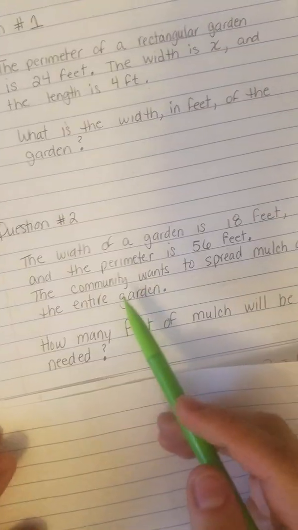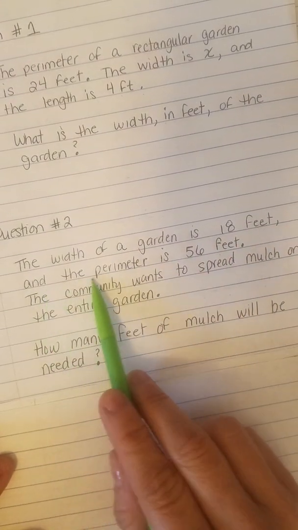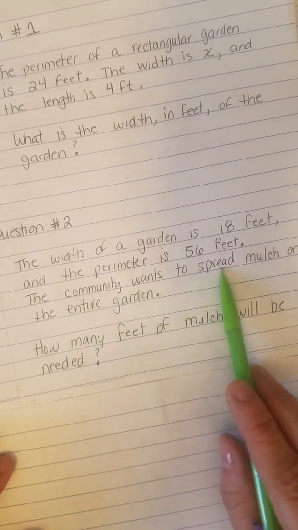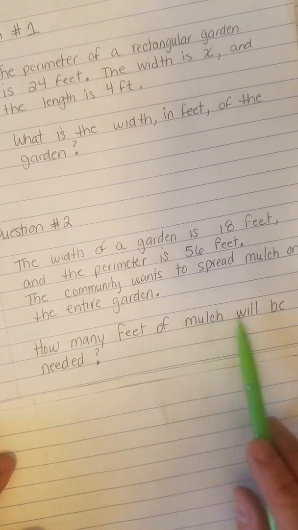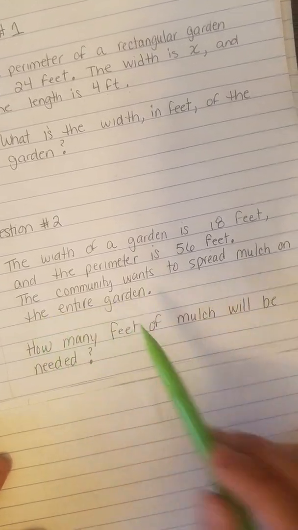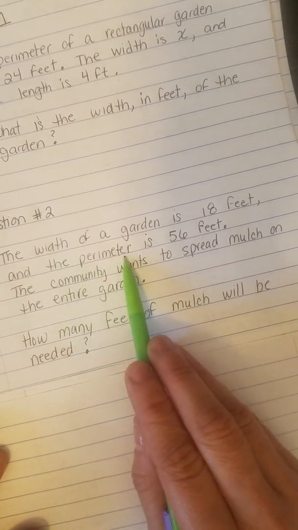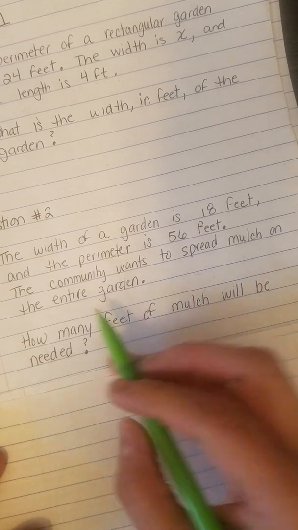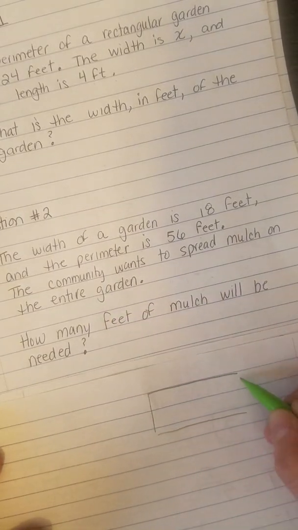It says, the width of a garden is 18 feet and the perimeter is 56 feet. The community wants to spread mulch on the entire garden. How many feet of mulch will be needed? Okay, so if we're talking about width and perimeter, and we're talking about length, we're doing a rectangle. So let's draw a little garden.